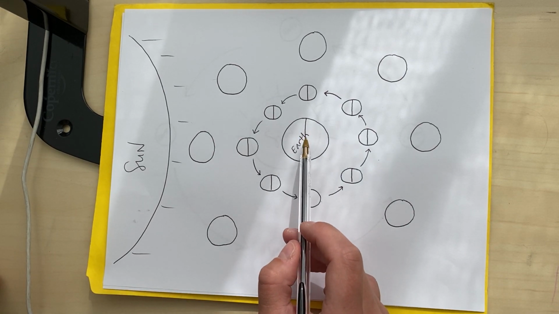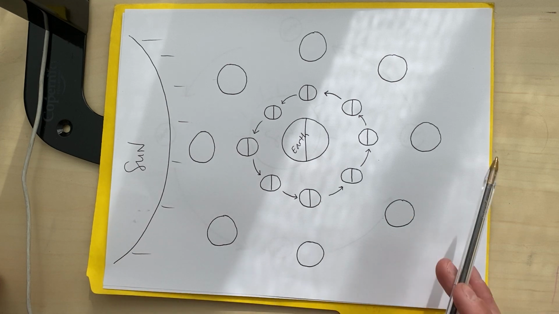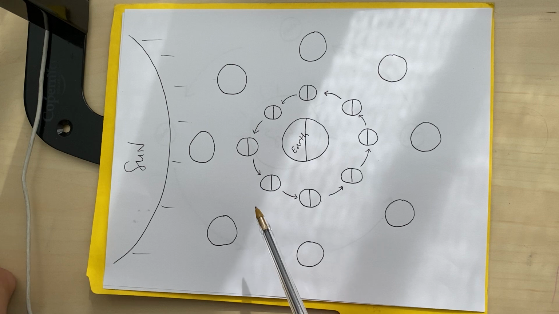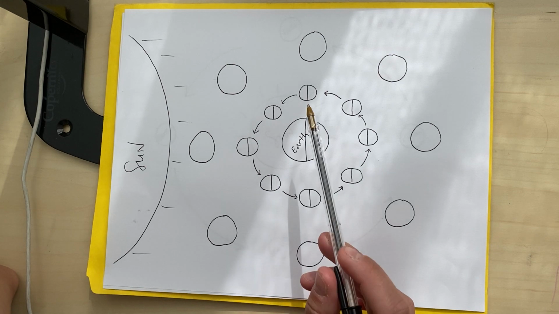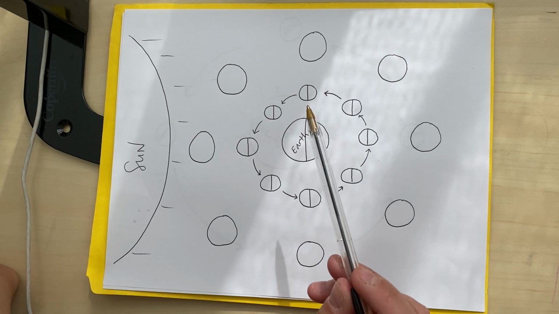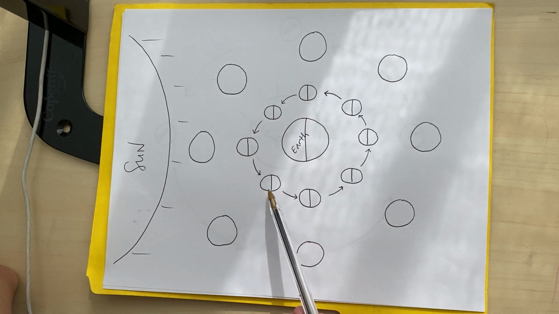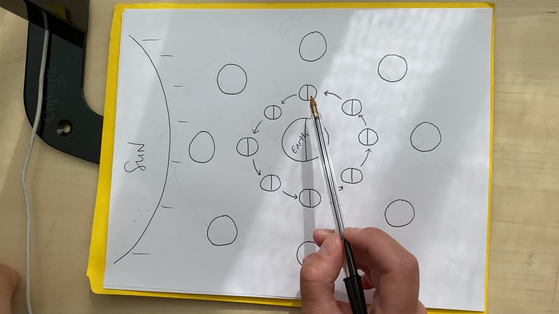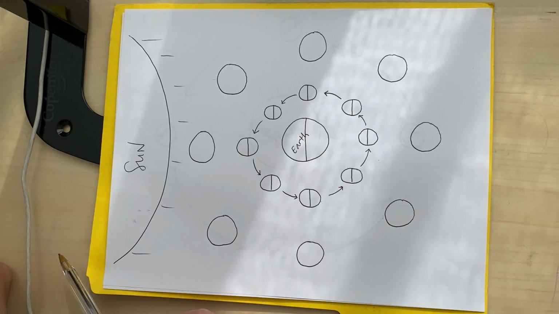All right, so another thing that I want you guys to notice is that we have the Earth here in the middle, the sun's over here, and then we have a lot of other circles going around. Now, these other circles represent the moon and how its position changes over the course of 1 month, or about 28 days.